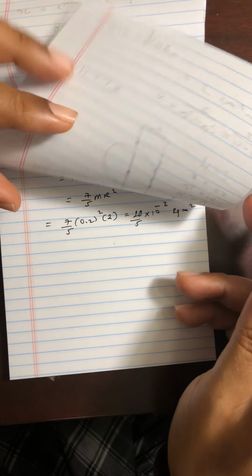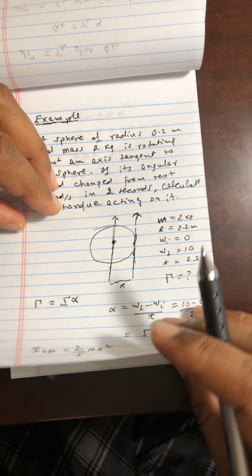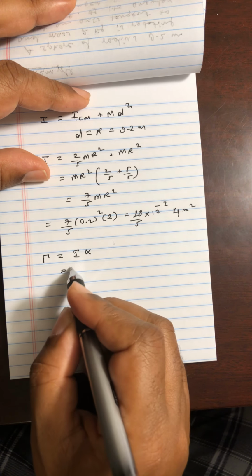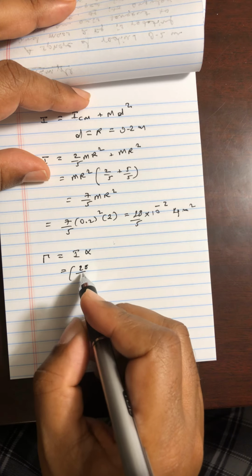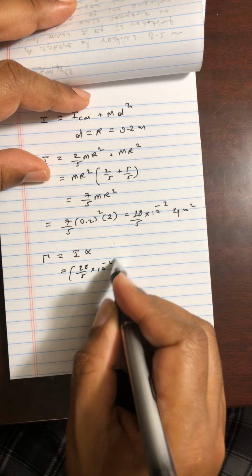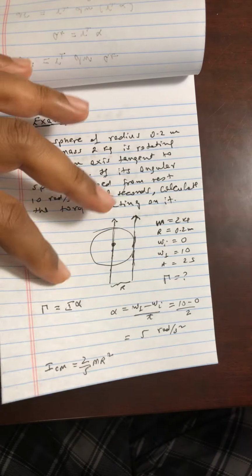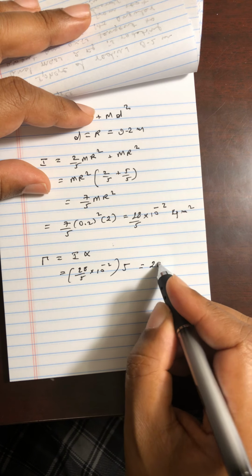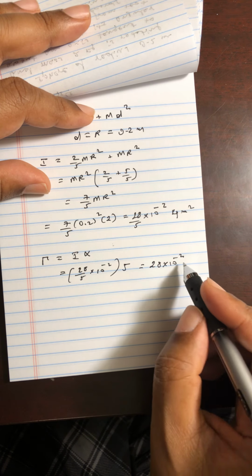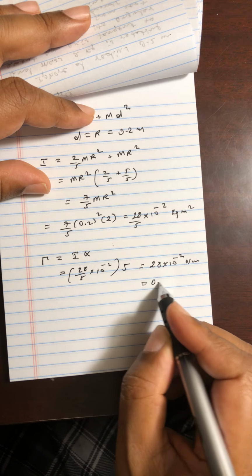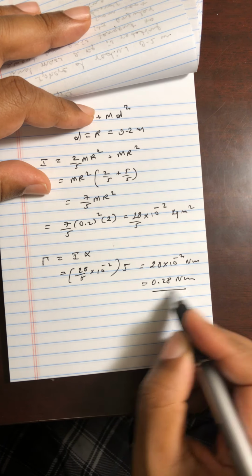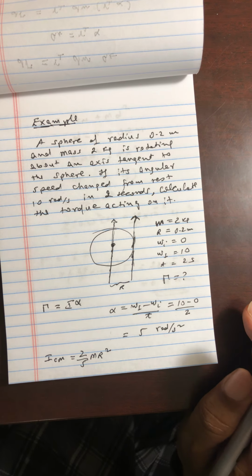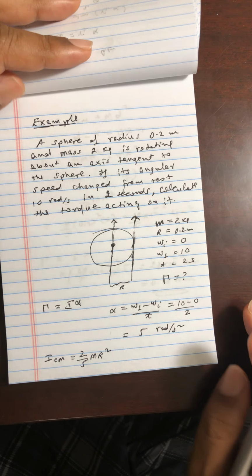All right, so we go back to the formula for the torque. The torque is moment of inertia times angular acceleration. The moment of inertia is 28 over 5 times 10 to the power negative 2, and the angular acceleration we just calculated is 5. So we get 28 times 10 to the power negative 2 newton meters, or 0.28 newton meters. So this is an example of using the relationship between torque and angular acceleration.